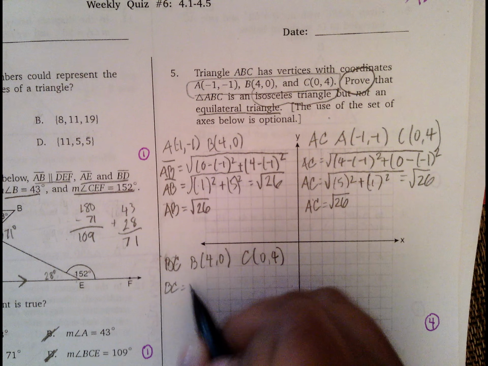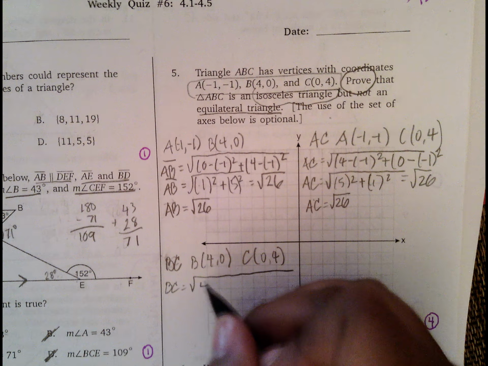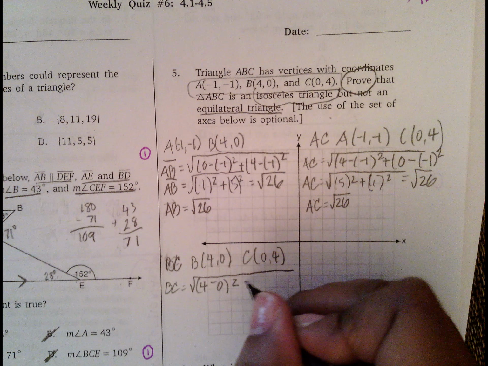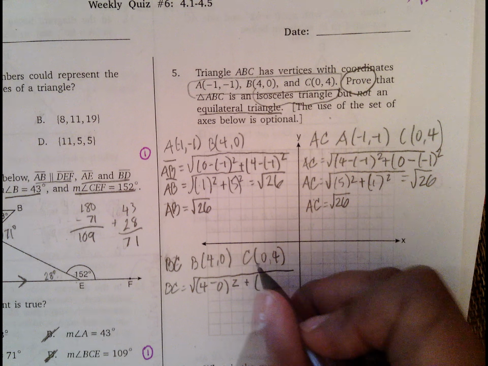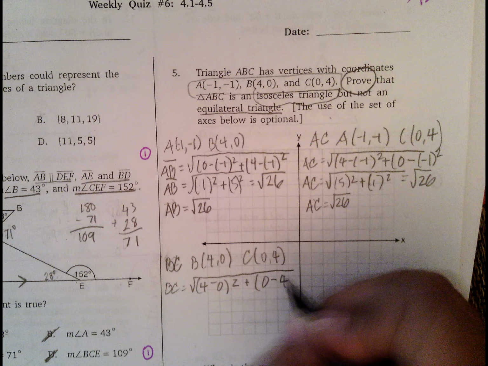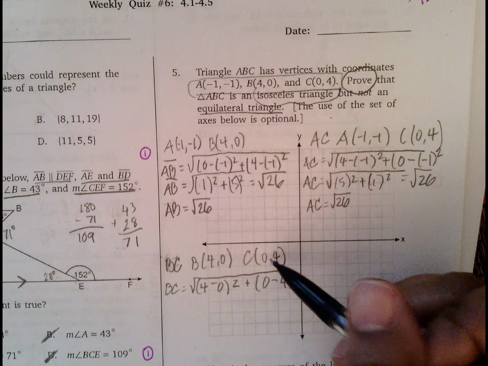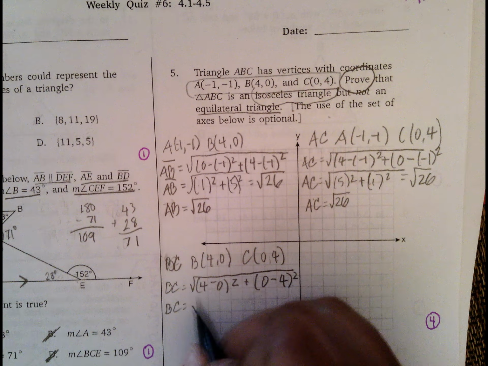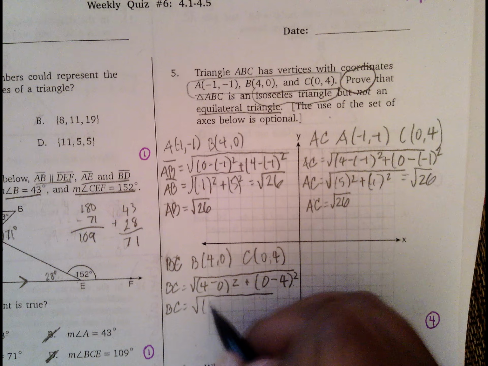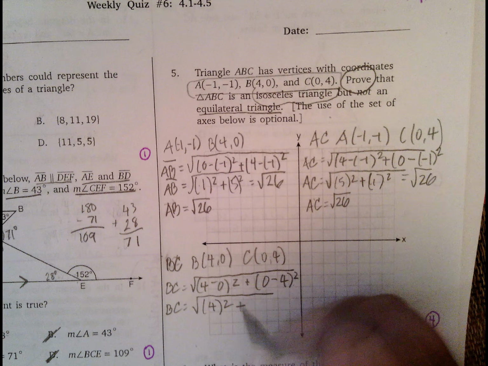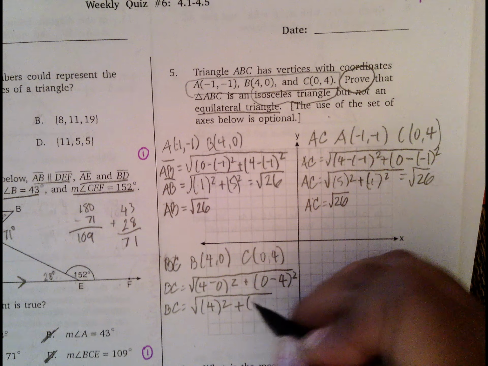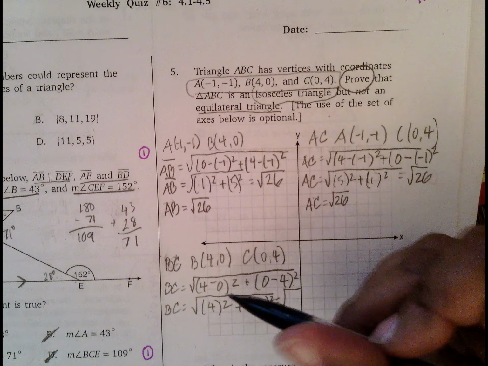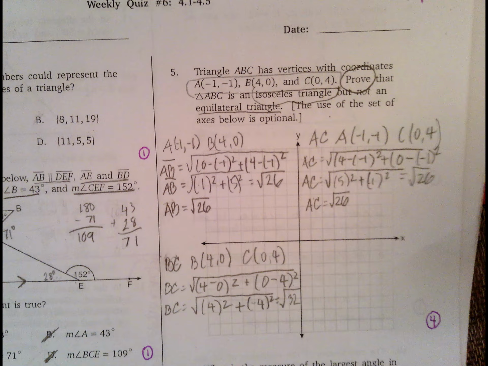So BC is equal to the square root of 4 minus 0 squared plus 0 minus 4 squared. 4 minus 0 is 4 squared. 0 minus 4 is negative 4 squared. And so we have 16 plus 16, which is radical 32.